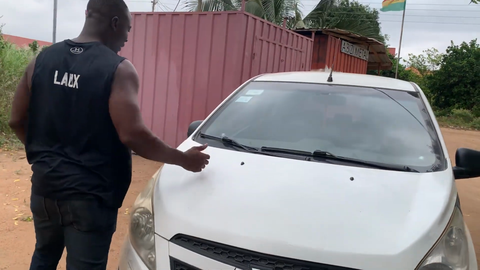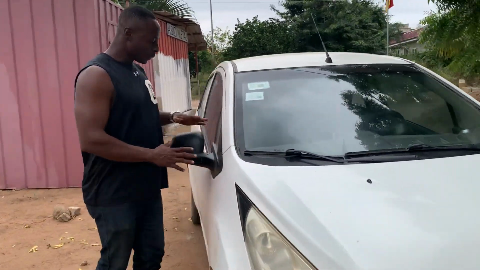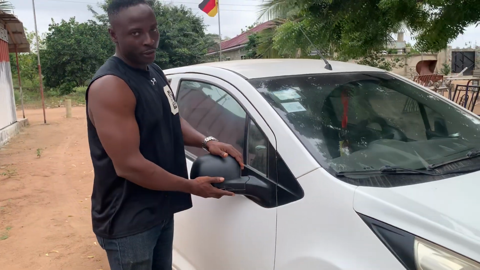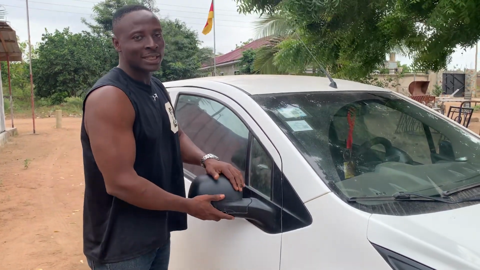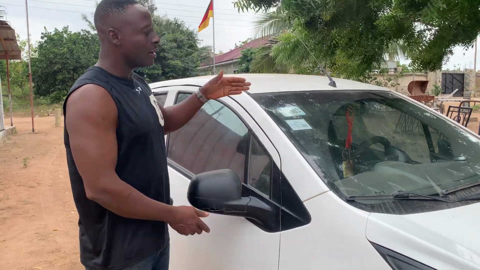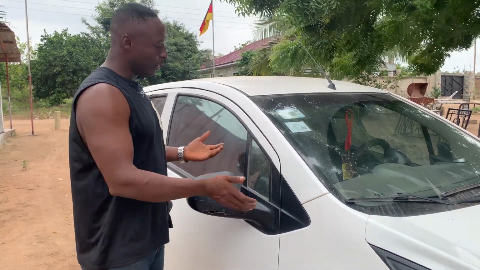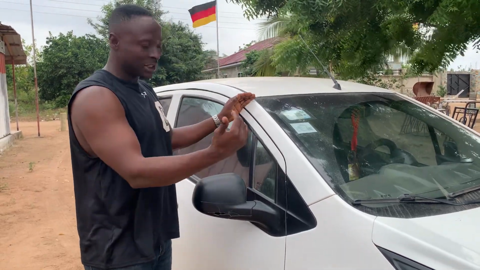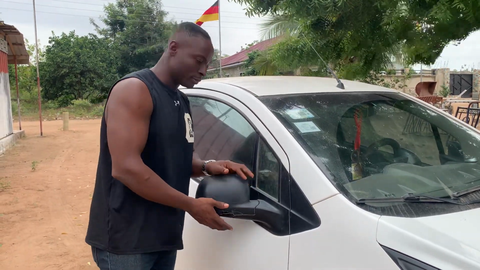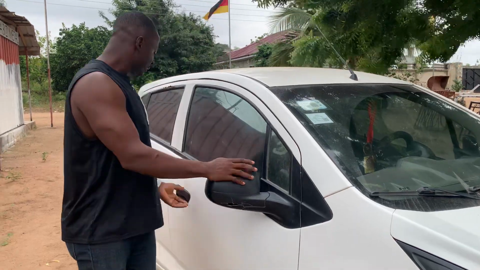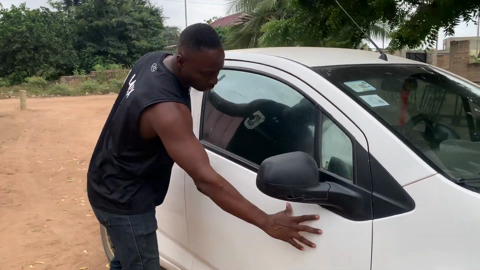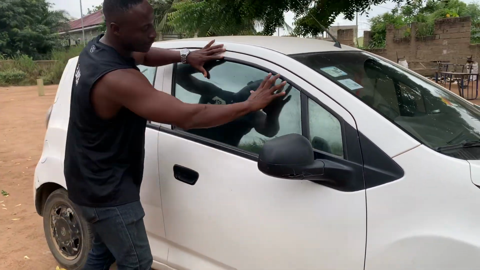Okay. Come to this side. This one is called mirror. But we have a lot of mirrors. So this one is called side mirror. Because in the car we have a whole lot of mirrors, even at the windshield. This one is called side mirror. This one is the door.